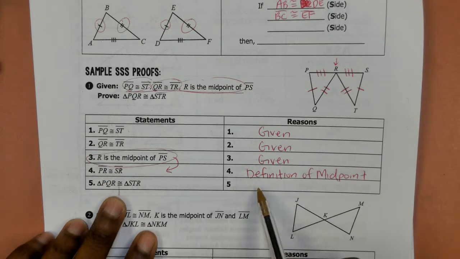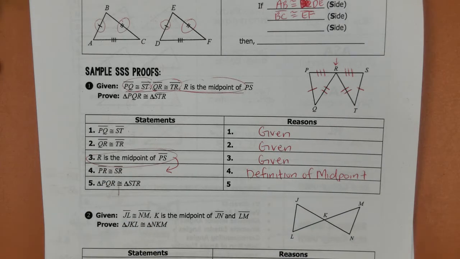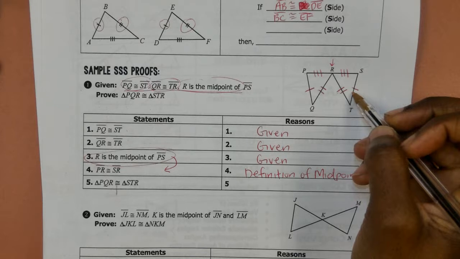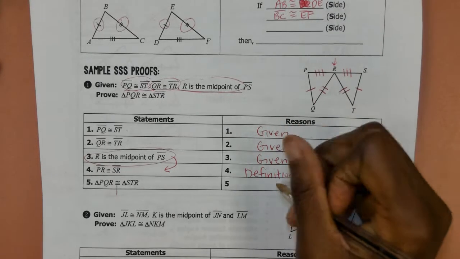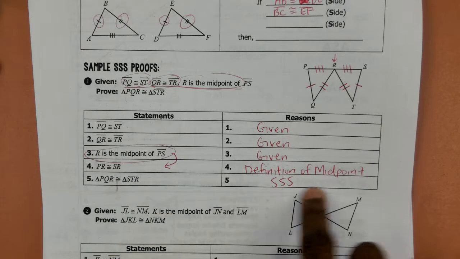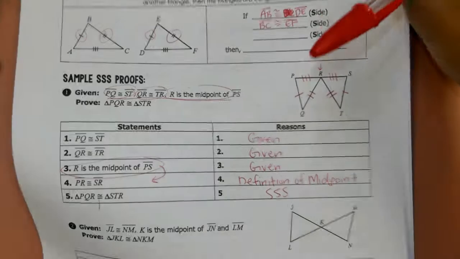So the triangles are congruent, and now we're going to pick one of the 5 ways in which the triangles could possibly be congruent. So again, those are side, side, side for this one. You just have to go back to the front of your paper. I'm not going to flip it back and forth. So SSS would be, whenever you have triangles congruent, you're going to have one of the 5 ways to prove the triangles congruent as the reason.